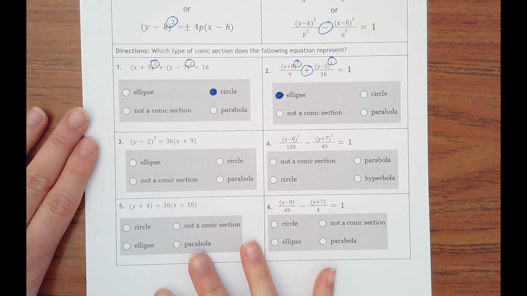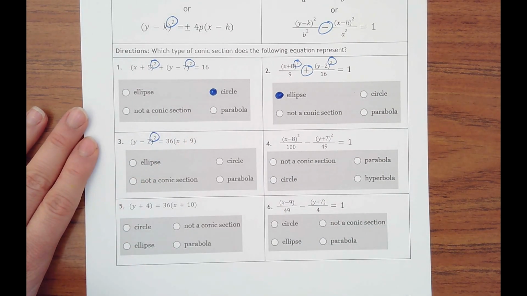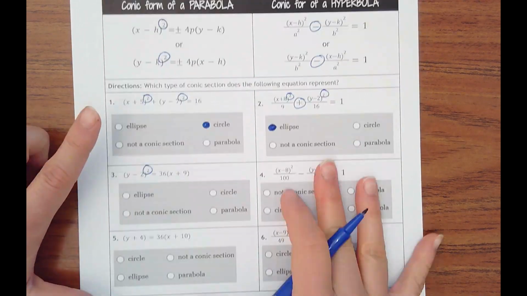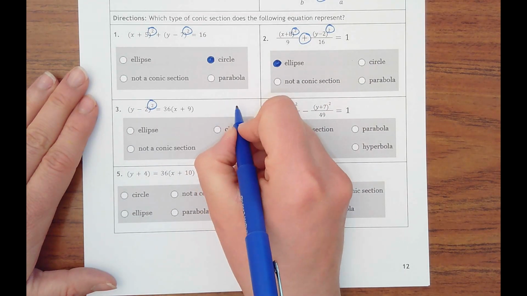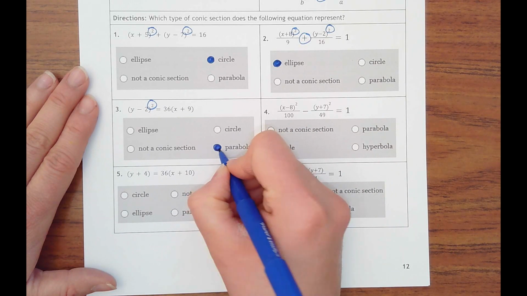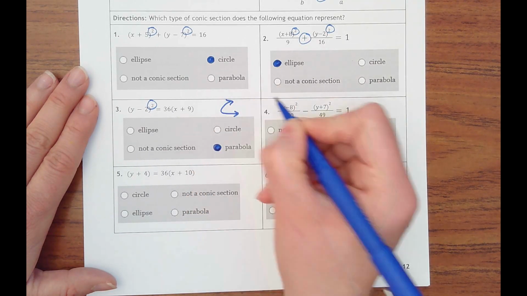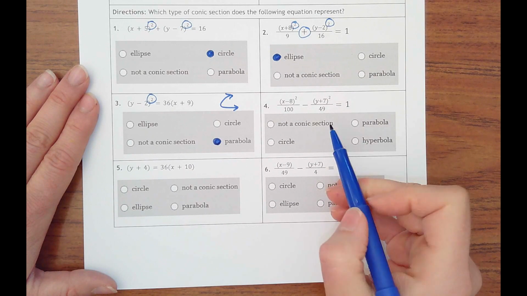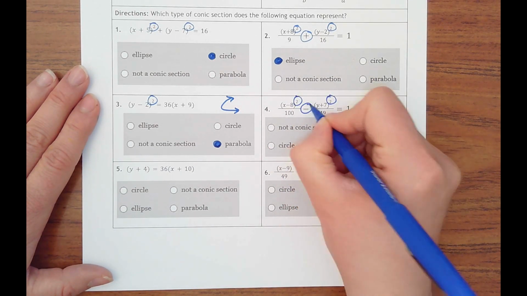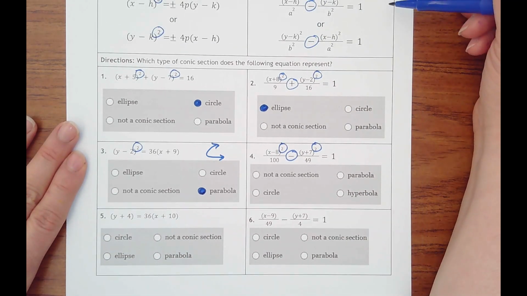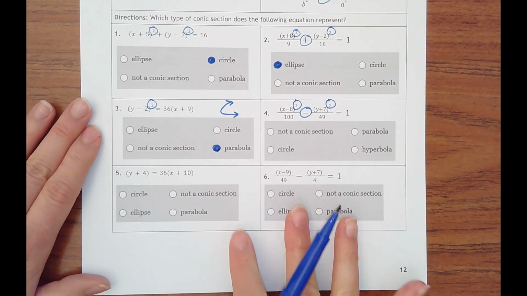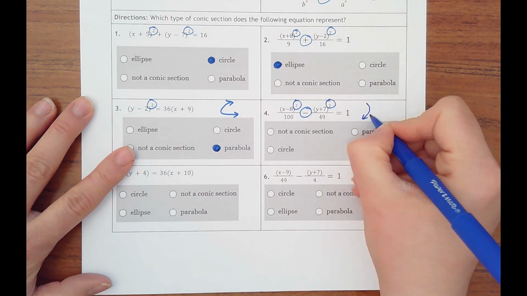Number 3, I see that only y is getting squared, and not both of them. That's the parabola, and that would be where it opens side to side. That would be opening to the right, like this. Okay, and then number 4, I see where x and y are both getting squared, and there's a minus between them. That comes from my conic form of a hyperbola. And since x squared is coming first, that means it would go like this.